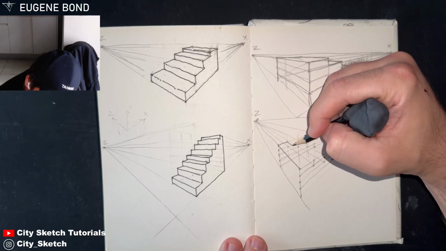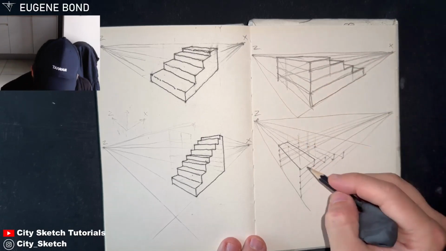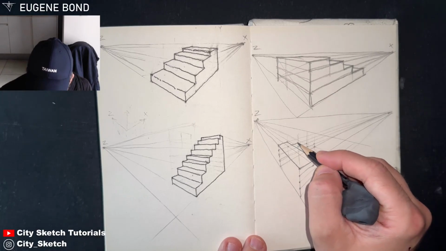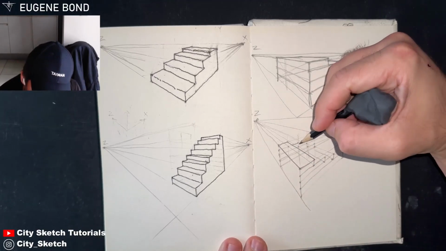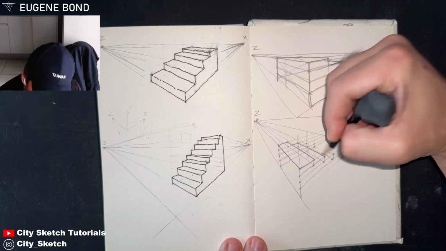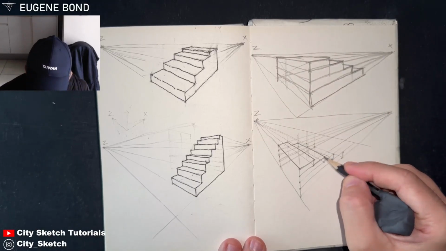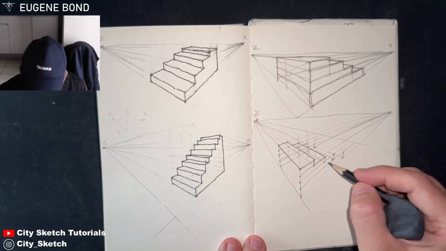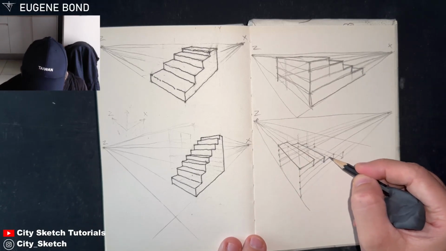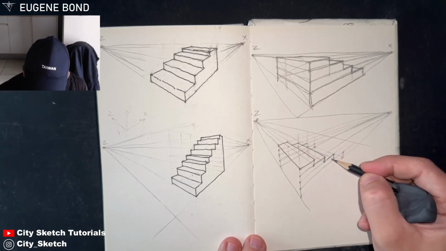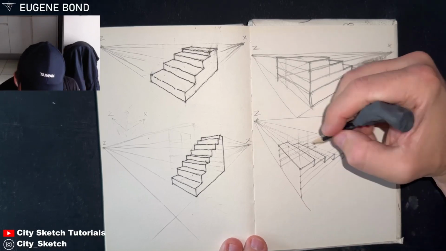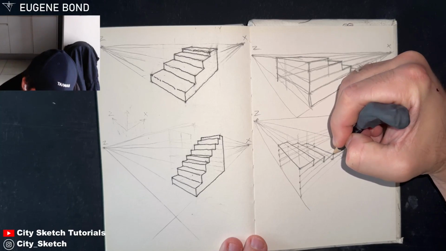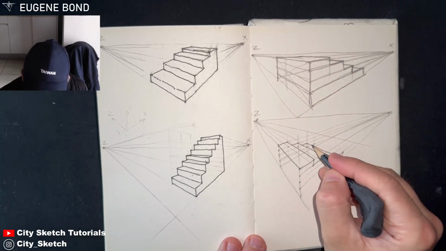Like Scott Robertson says, it's all about knowing which dots to connect. I'm not sure if I say exactly his words, but you know, drawing is about connecting dots. You need to know where your line starts and where your line finishes.